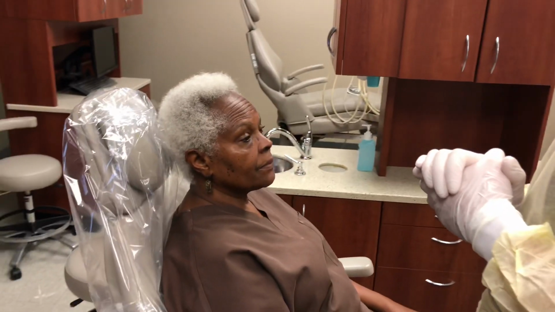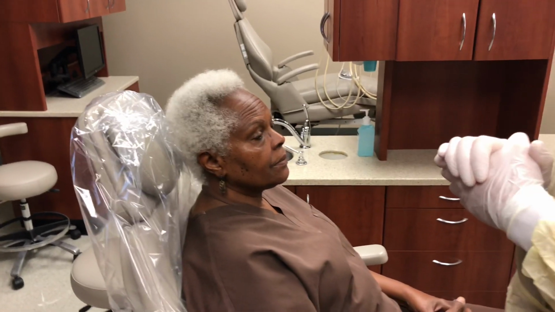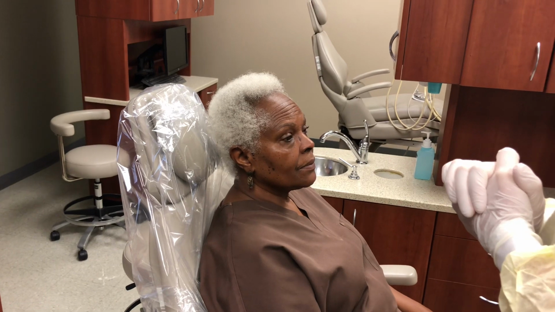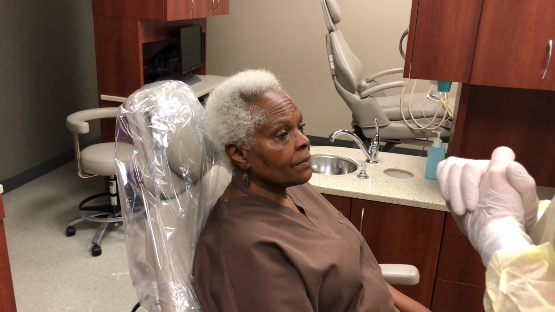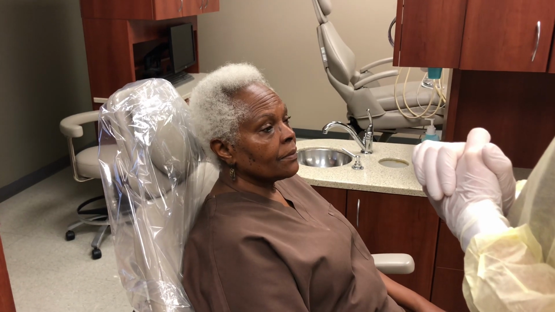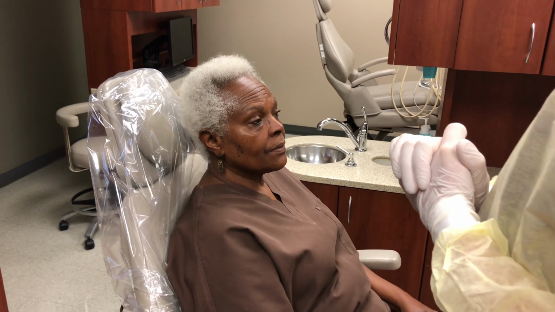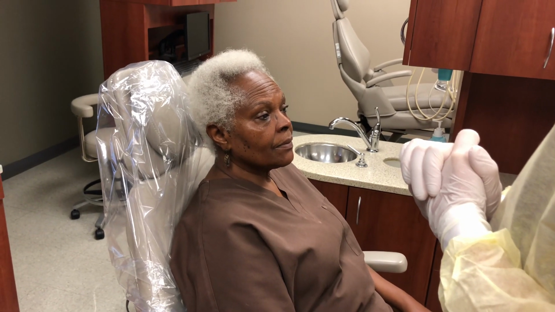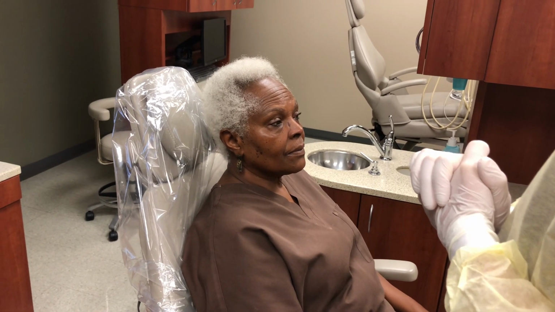Next is the parietal and occipital regions, including scalp, hair, and occipital nodes. Standing near the patient, visually inspect the entire scalp by moving the hair, especially around the hairline, starting from around one ear and proceeding to the other ear. Standing behind the patient, have the patient bend the head forward and bilaterally palpate the occipital nodes on each side of the base of the head.